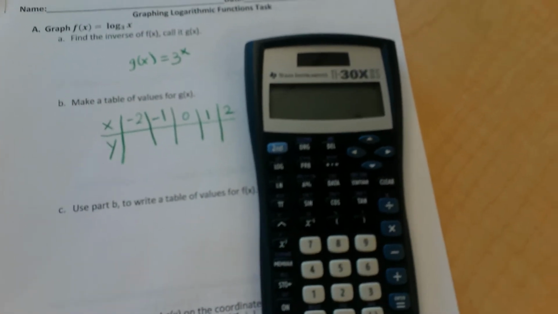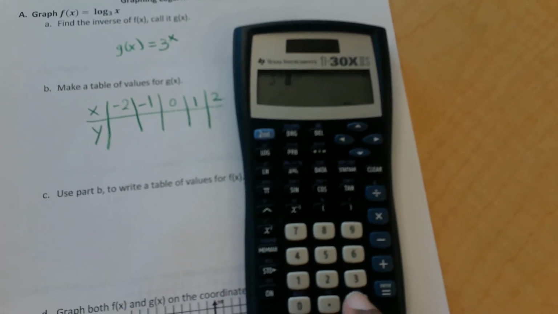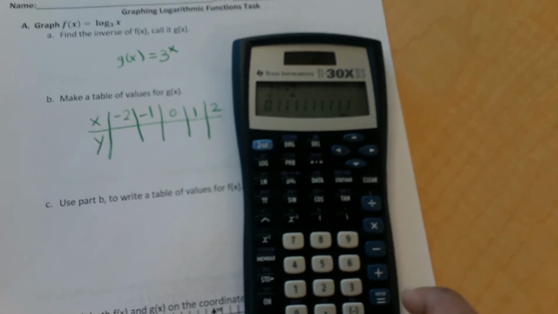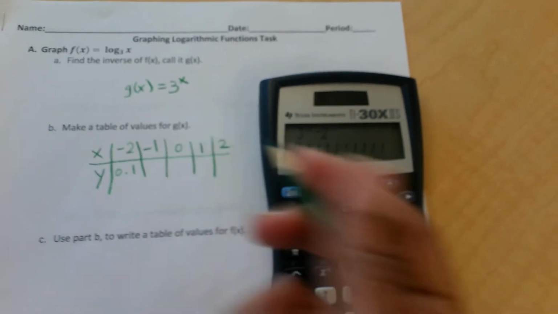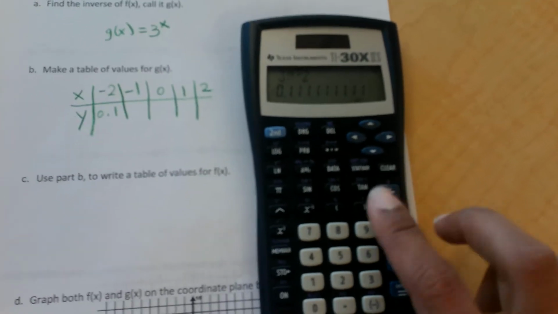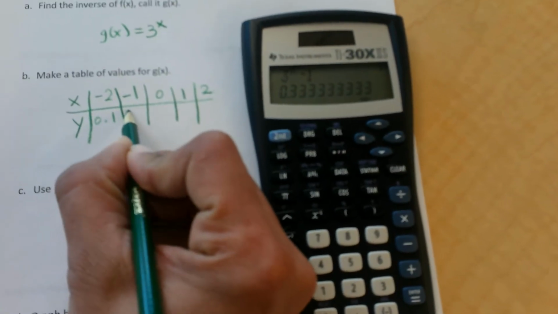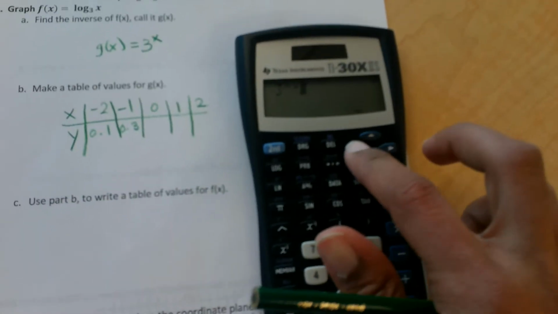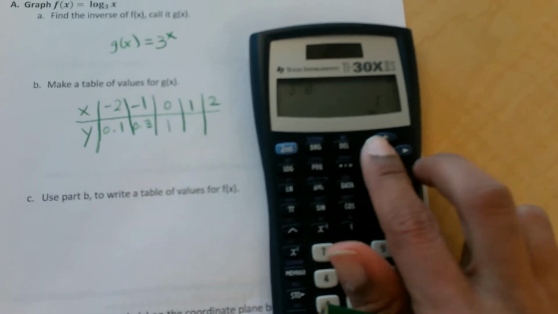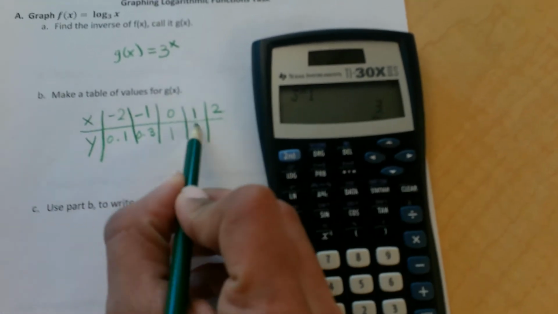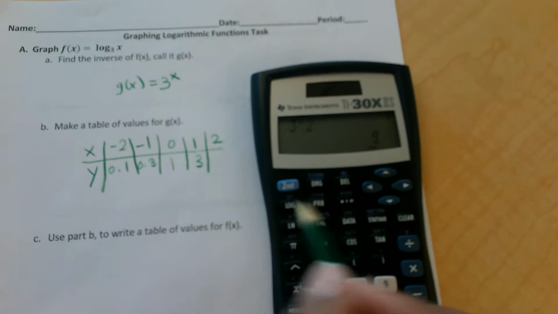Let's start with 3 to the -2nd power. So we're going to type in 3 to the power of -2. And as you can see, we get 0.111. So we're going to write here 0.1. Now that's not the exact answer, but that's okay. We're going to change the -2 to a -1, and we get 0.3. Change it to a 0, we get 1. Change it to a 1, and we get 3. And then change it to 3 to the 2nd power, and we get 9.